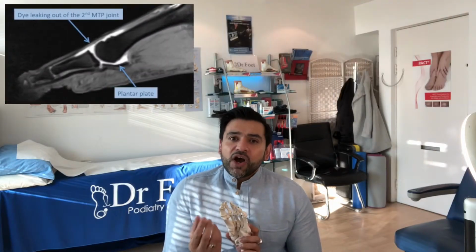It doesn't get picked up on ultrasound very well, but I can't pick it up, and I've been doing ultrasound for ages. I can't pick it up. I usually send the patient off for an MRI. However, I can normally tell clinically. I can normally palpate, and you just get a feel for the excessive movement in that plantar plate.